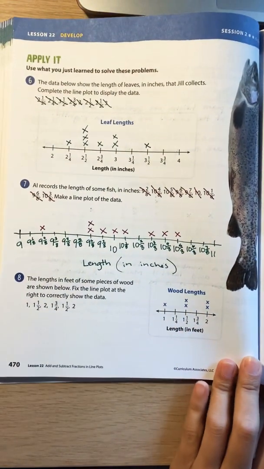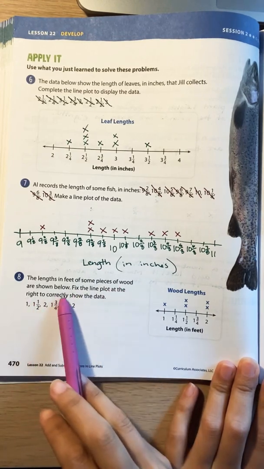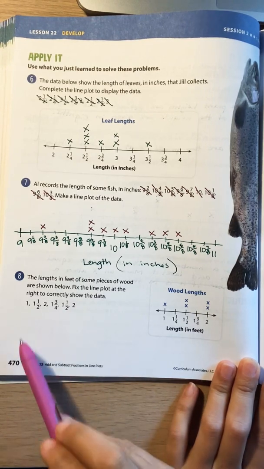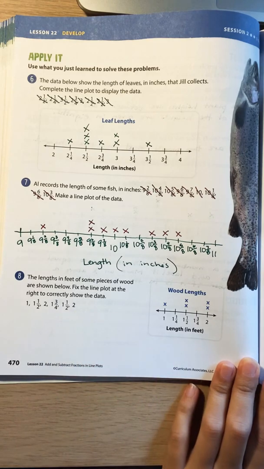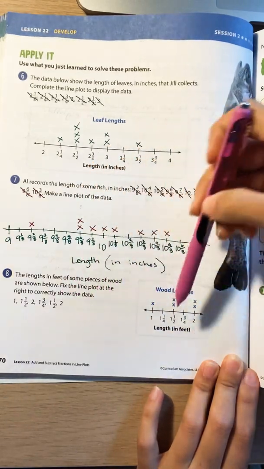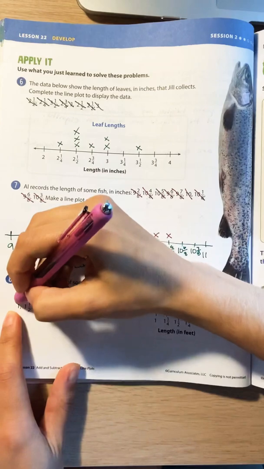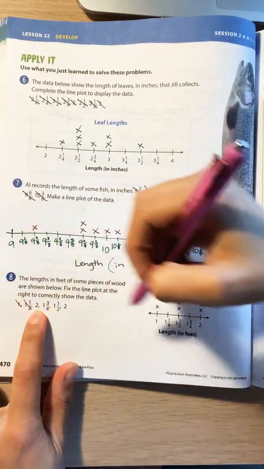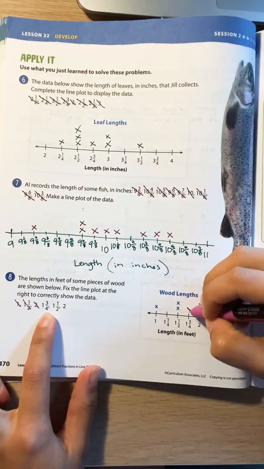So number 8 on the bottom. The length in feet of some pieces of wood are shown below. Fix the line plot at the right to correctly show the data. 1, 1.5, 2, 1 3/4, 1.5, and 2. And then they did it right here. There's 1, 2, 3, 4, 5, 6. I only see 5 X's. So 1, they got that one. 1.5, there's 1 X there. 2, yep. 1 3/4. Okay, they don't have one at 1 3/4.